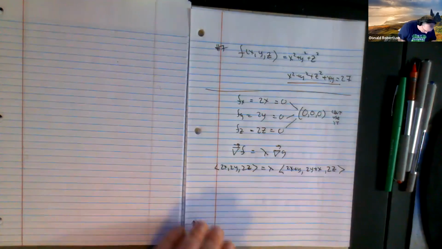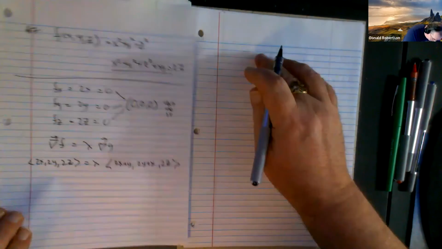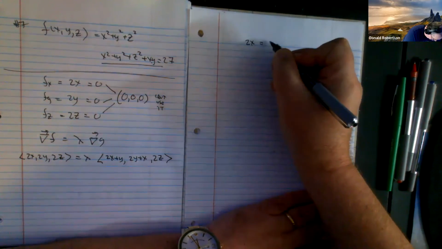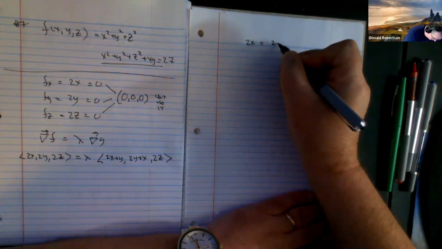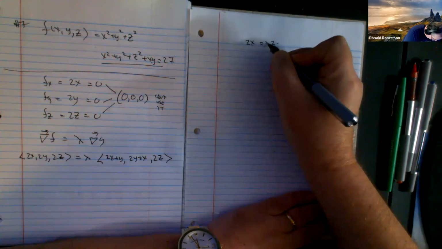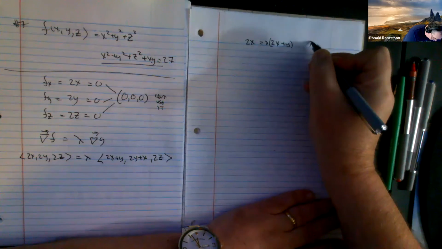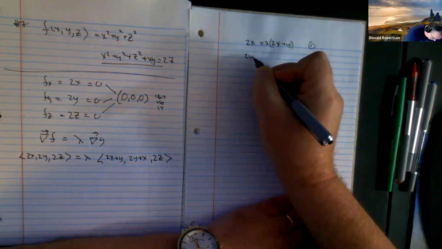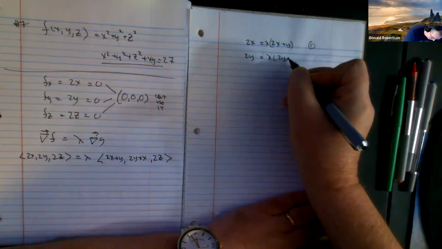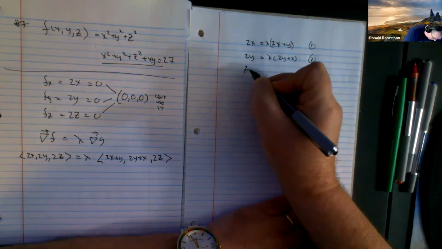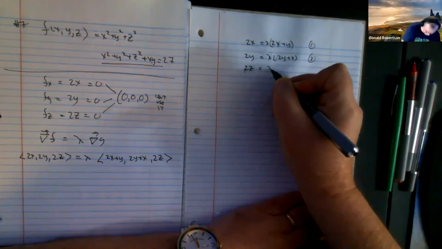And these generate, I'll put it over here because I need more room, some equations. One of them looks like, well, I'm going to put a lambda in front of it, lambda times 2x plus y, call that equation 1. And the second one, put a lambda at the front, is 2y plus x. And the third one is just lambda times 2z. And for consistency, I'll do that.